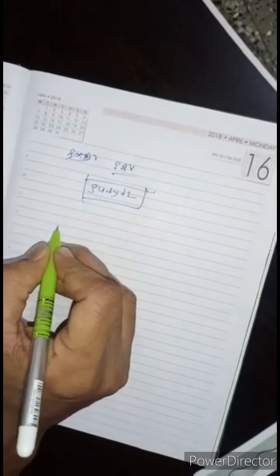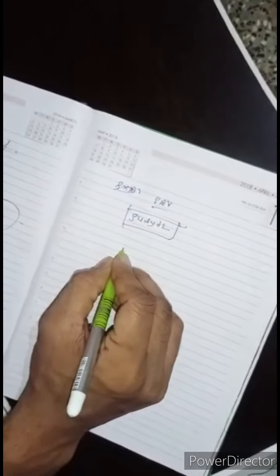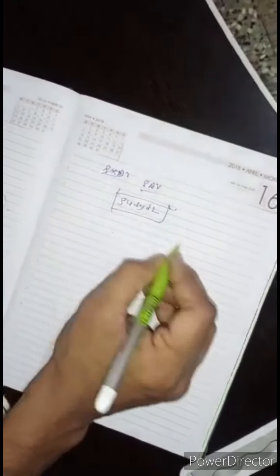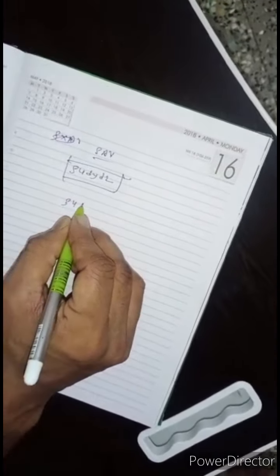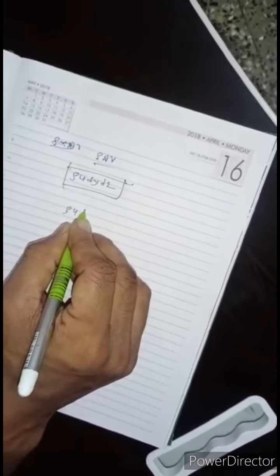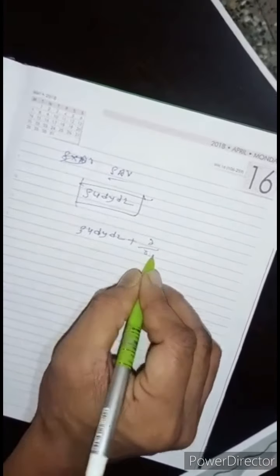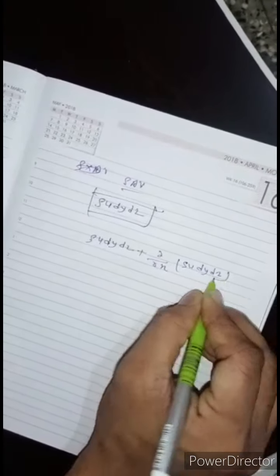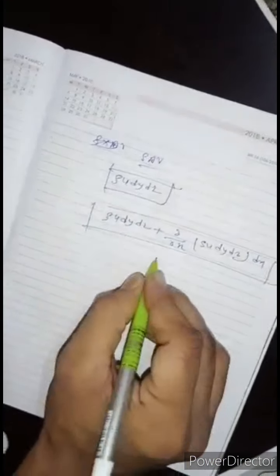Now we'll go for the mass leaving. From the Taylor series expansion, in general form we can write, if fluid is here, after this dx distance what would be the mass? Rho u dy dz plus d by dx of rho u dy dz into dx. This is the mass leaving in the x direction.